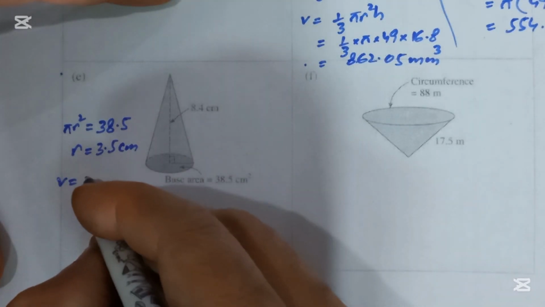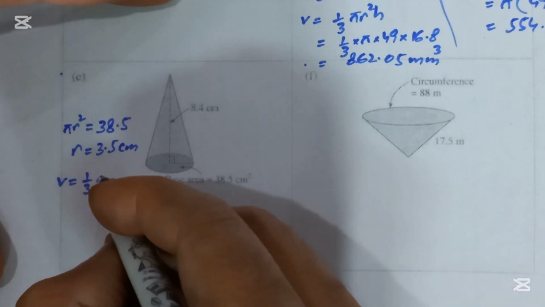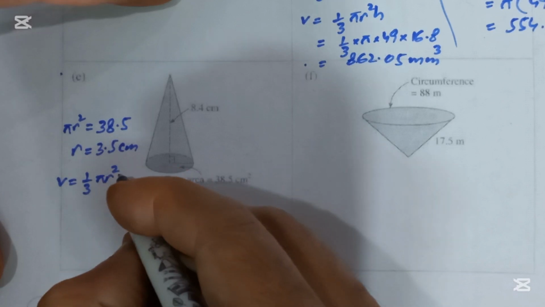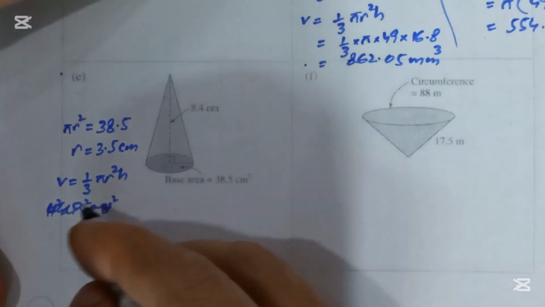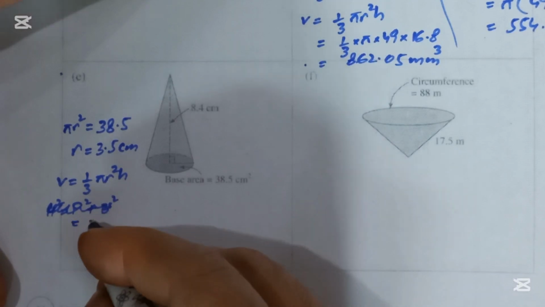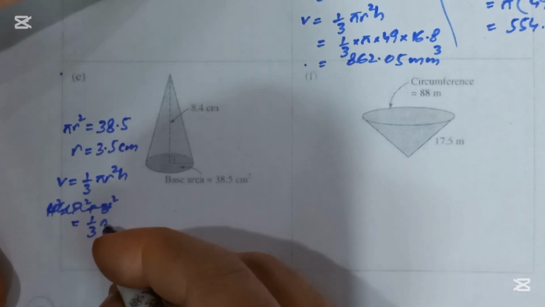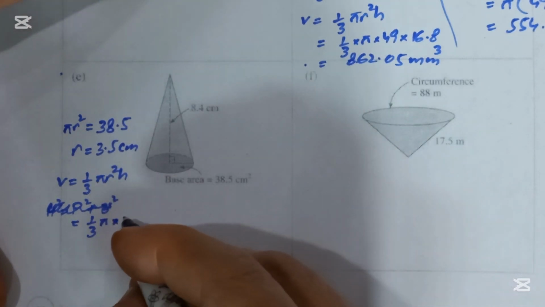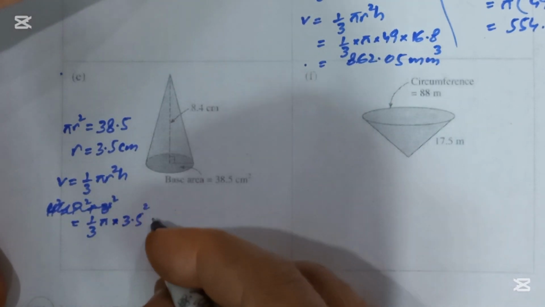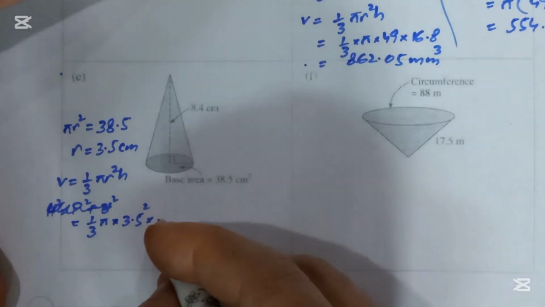The formula for the volume of the cone is 1 by 3 pi r square h, but h is still missing. So apply the values in this formula: 1 by 3, pi will remain the same, r is 3.5, so 3.5 square, and h is 8.4.